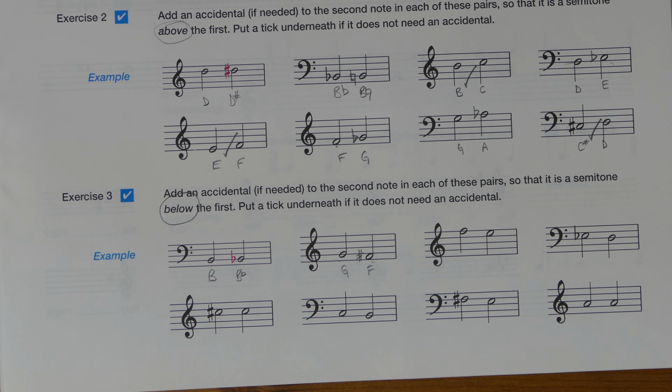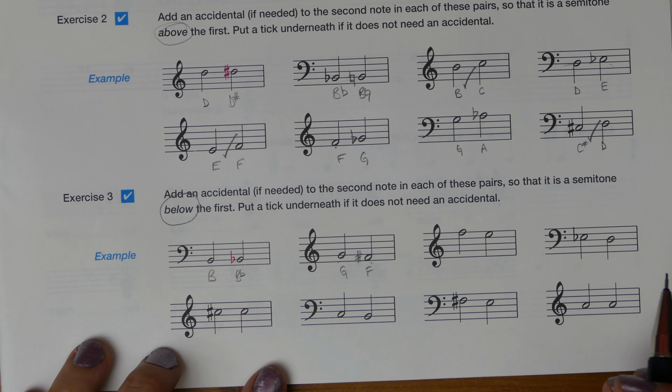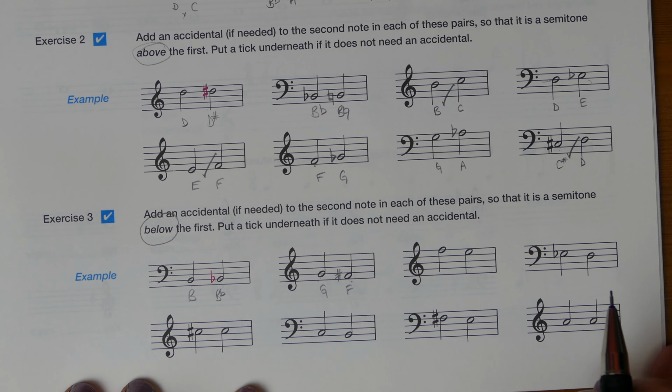So I'm presuming that you've had a little go at those on your own. Do try it on your own first. It's much better to make a few mistakes and learn through that process than just to copy with me. So let's have a look at these last few.